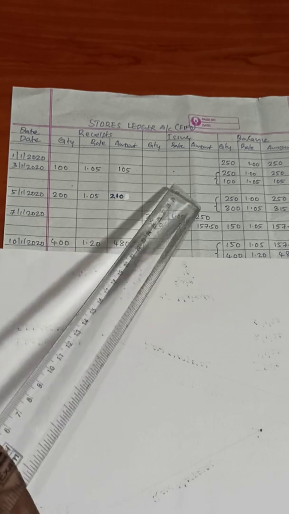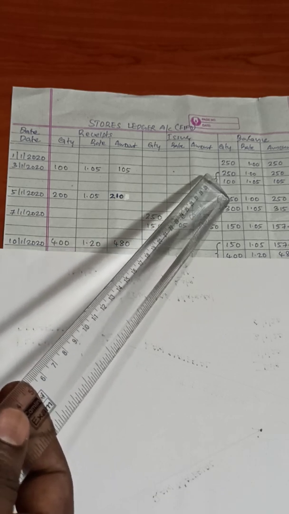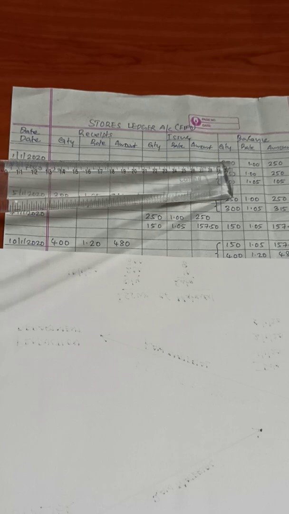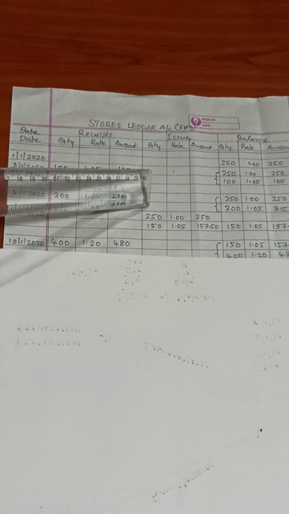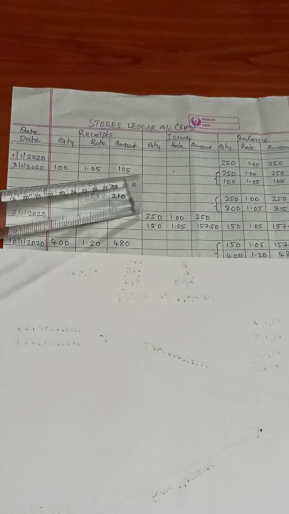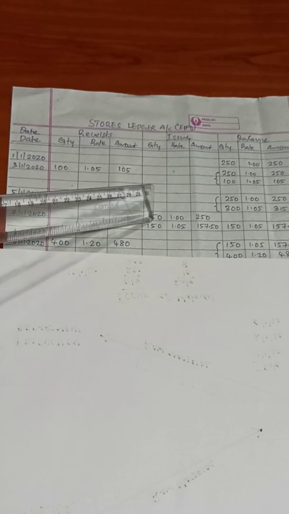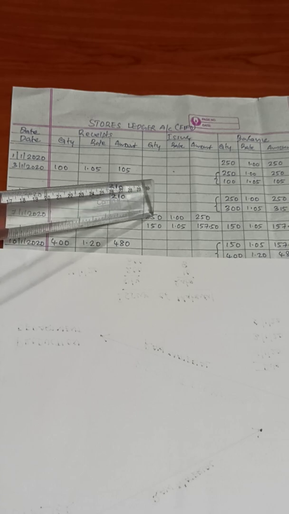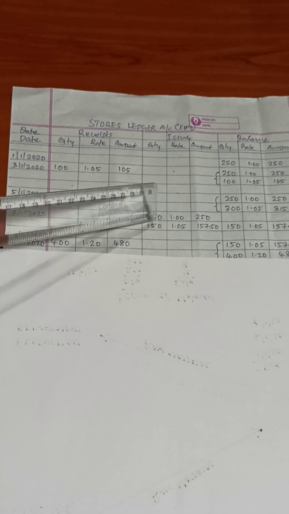So you look into the order, that is, first in the order in which they arrived, we will issue in the order in which they arrived. So here it is 250 at the rate of 1, that will be taken first. 250 at the rate of 1, 250. Now we have issued 250 units. The order is 400 units, so a further 150 units is needed.